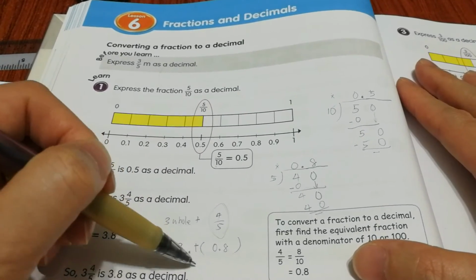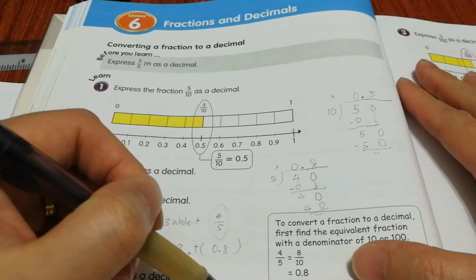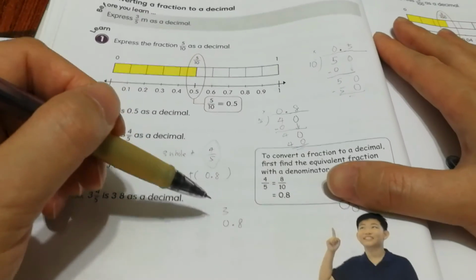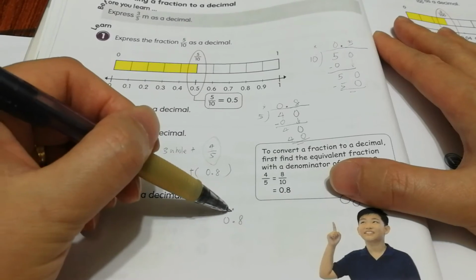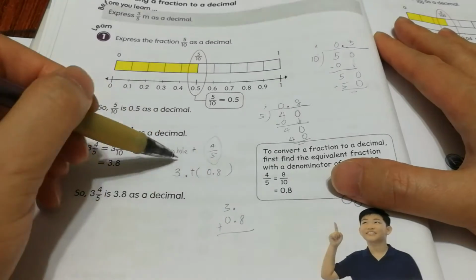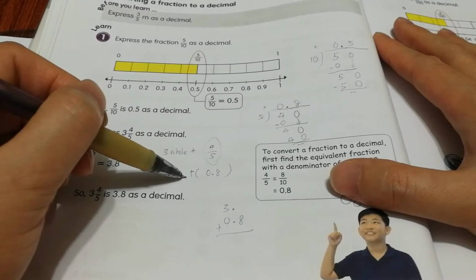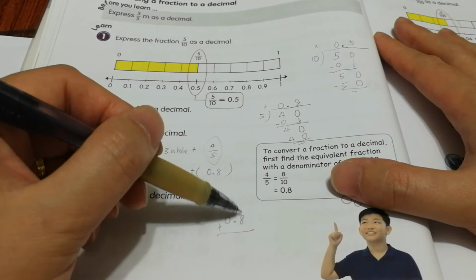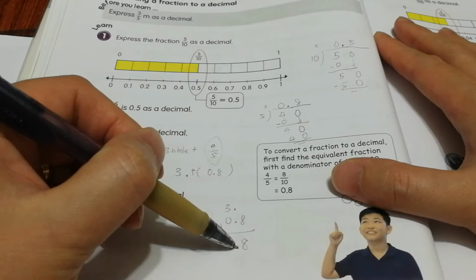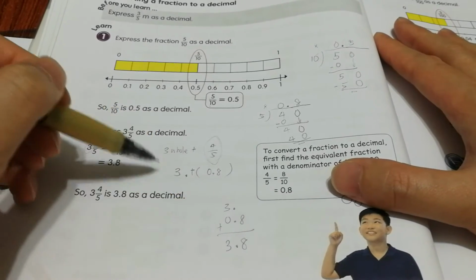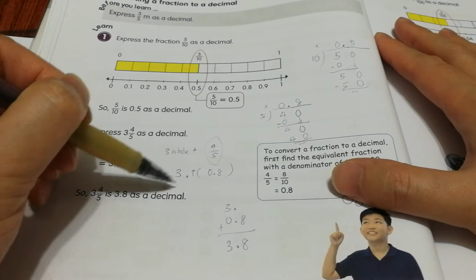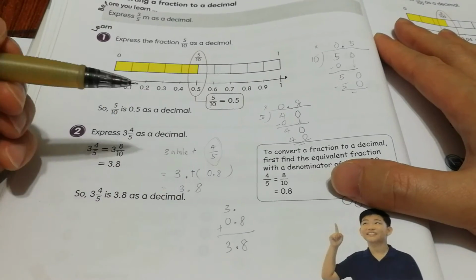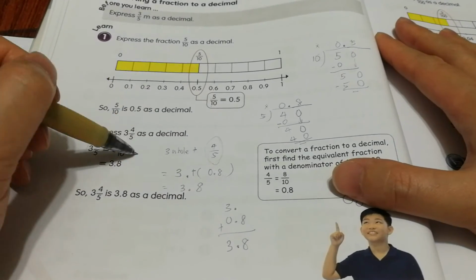So 3 plus 0.8. The decimal is here, because behind the whole number is a dot. So 3 plus 0, so nothing is 0. 0 plus 8 is 8. Dot. 3 plus 0 is 3. So it's actually equal to 3.8. Do you understand or not? You see how I change it?